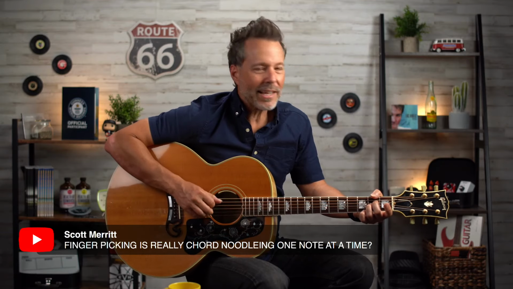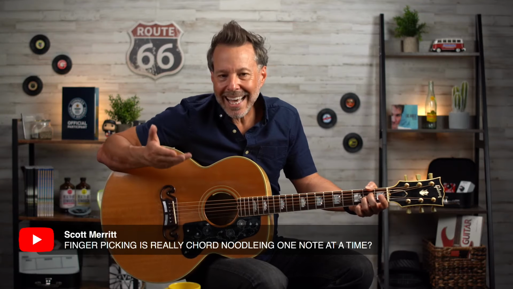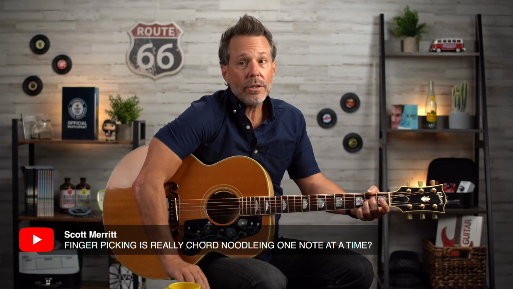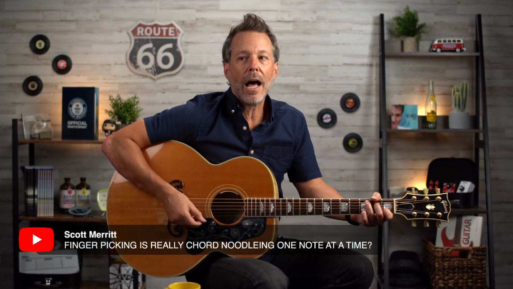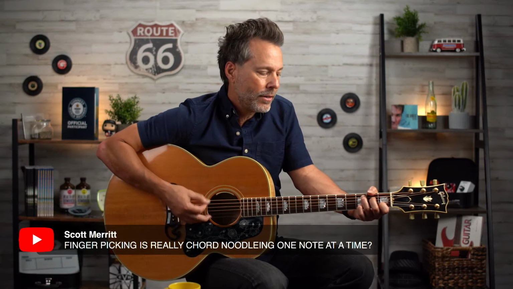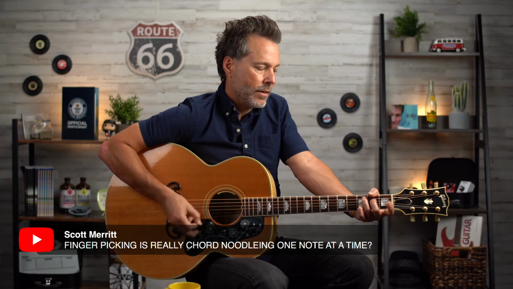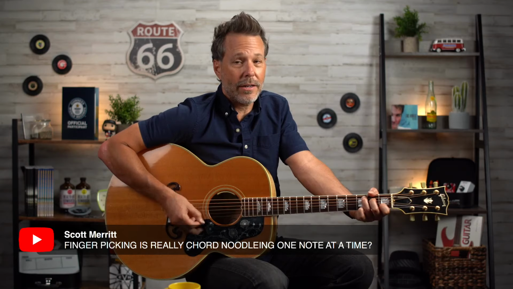What's cool about finger picking is you can pick out those individual notes, but you could do it just the same with just strumming, and you may not hear the melody quite as loud. I can hear it.